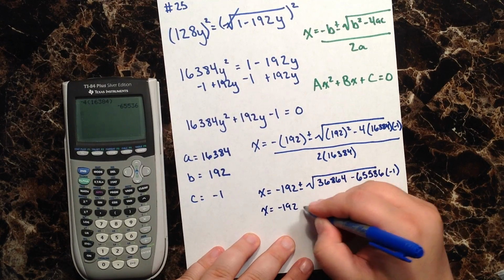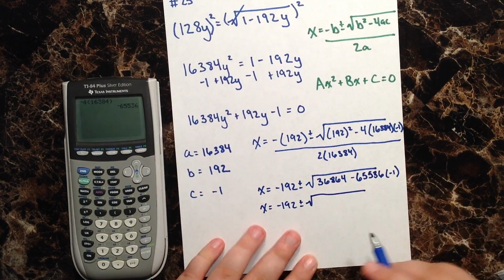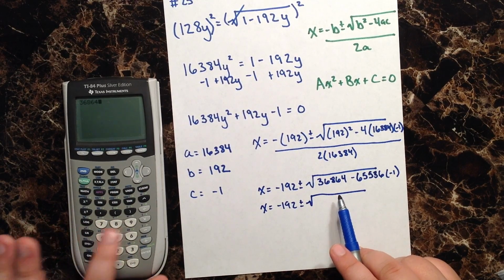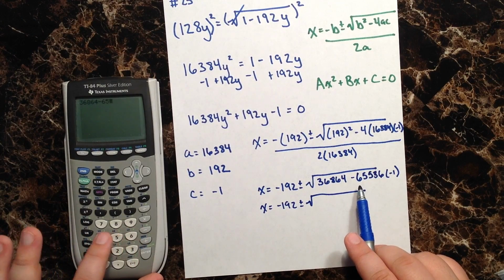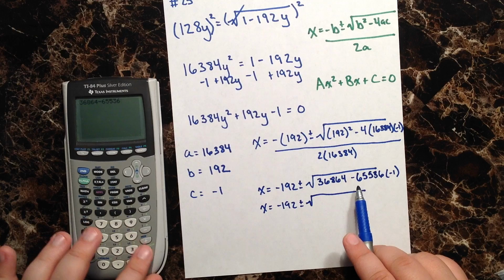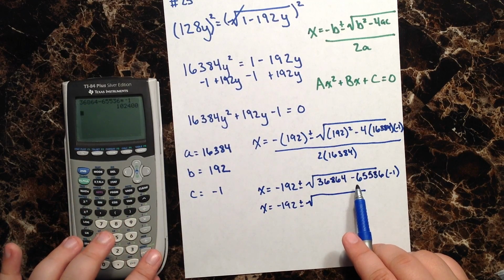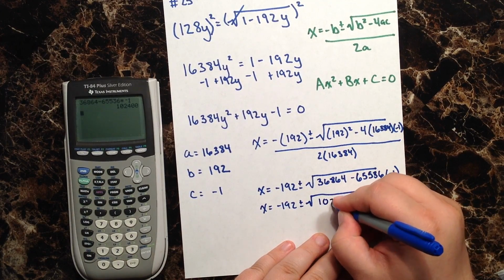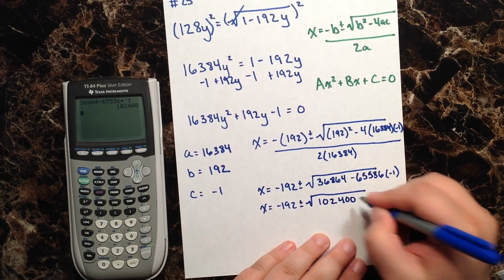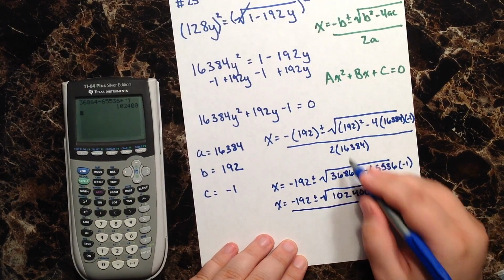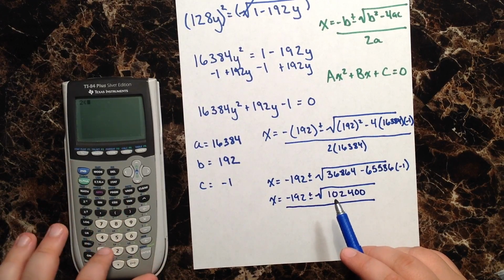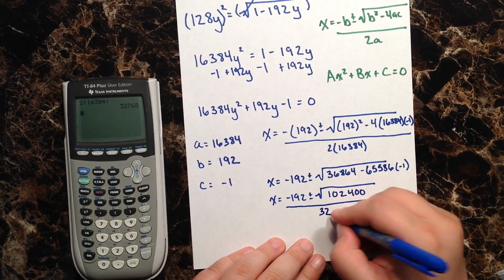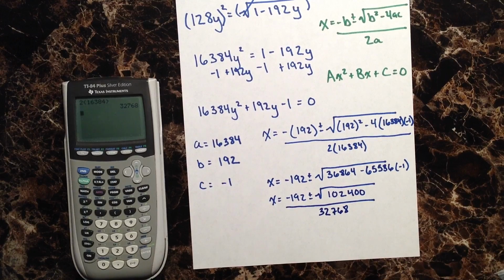Let's figure out what is under this radical. 36,864 minus 65,536 times negative 1 gives me 102,400, divided by 2 times 16,384, which gives me 32,768.